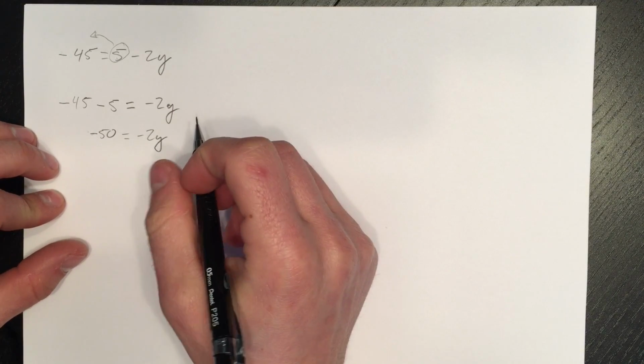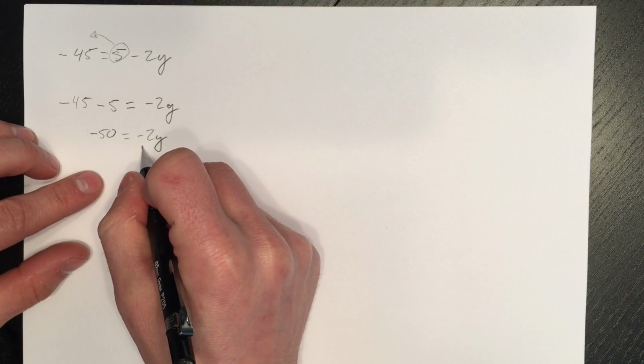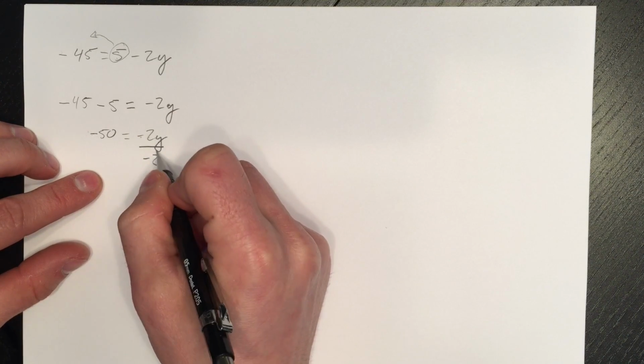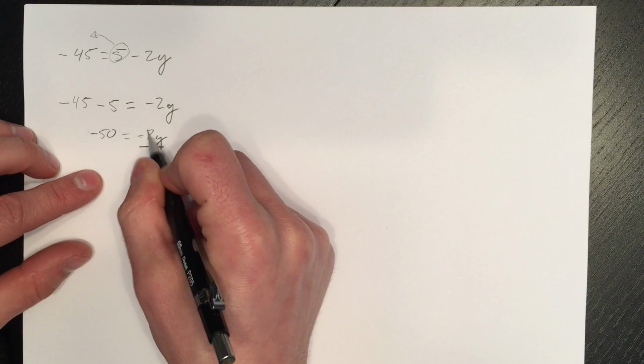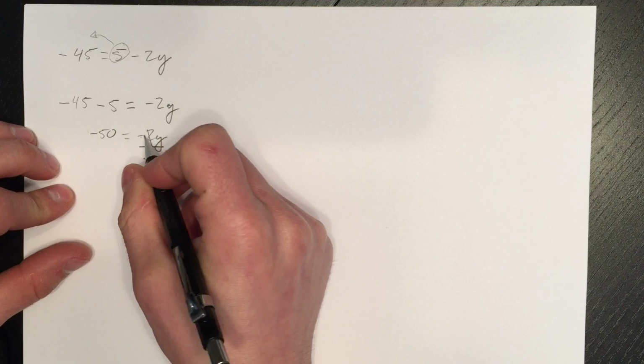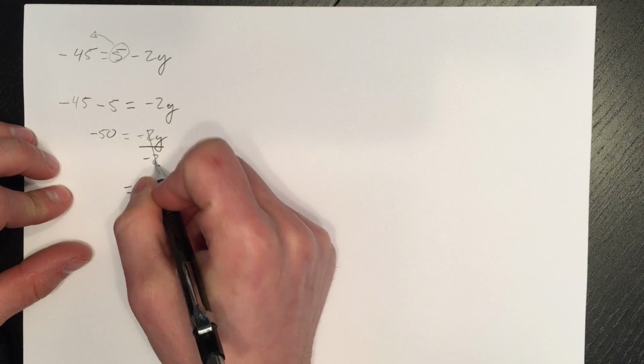All right, the only inverse operation we have left here is to divide by negative 2, because negative 2 multiplied by y, the inverse, is dividing by negative 2. Those negative 2s cross out, and what we're left with is a y, because negative 2 divided by negative 2 is 1.